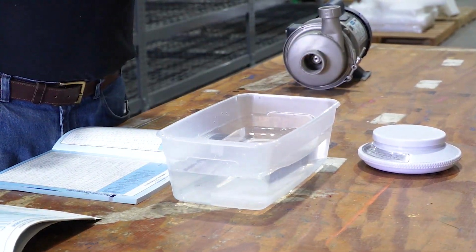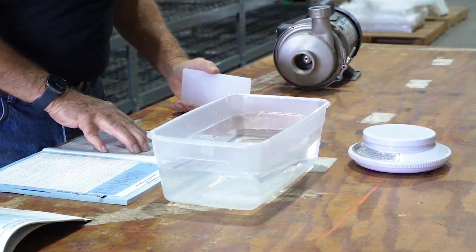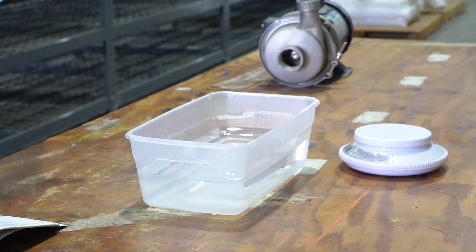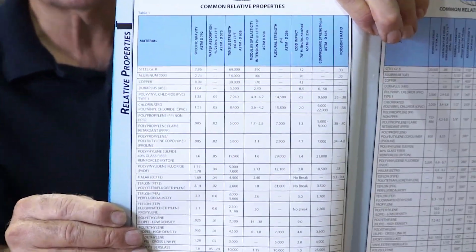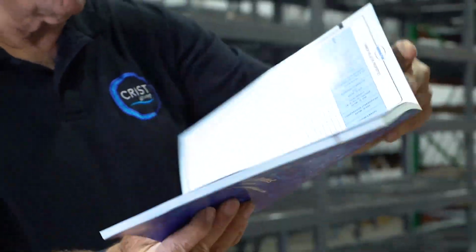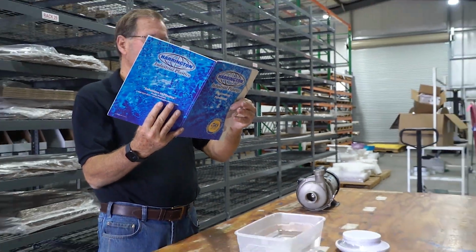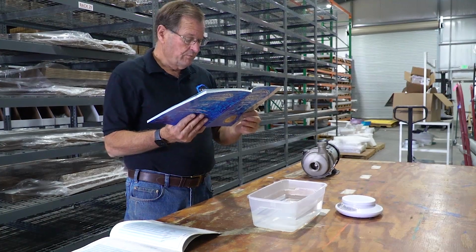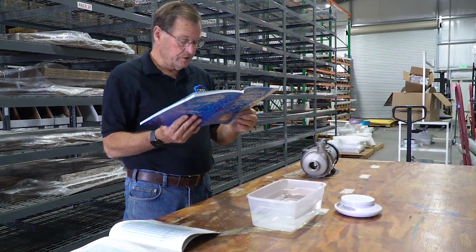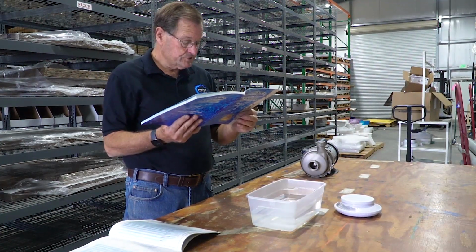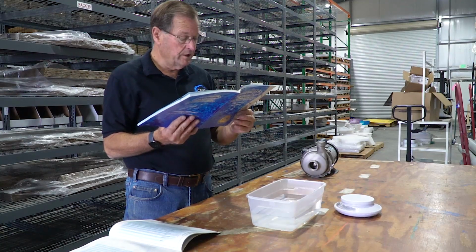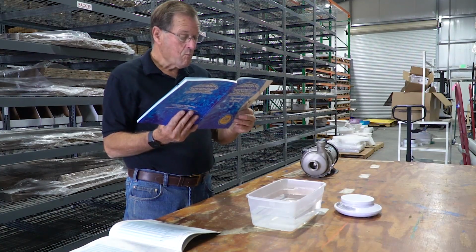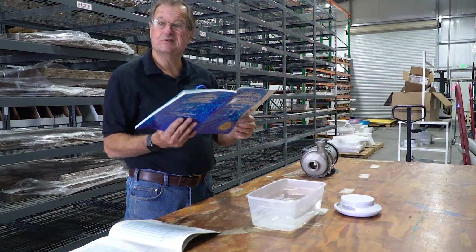If I take this piece of polypro, by the way, polypropylene, very first column in this chart is, guess what? Specific gravity. It says in here that specific gravity of steel is 7.86. That means that obviously that's going to sink in water. But polypropylene, interestingly enough, has a specific gravity of, if I can find it, 0.905.